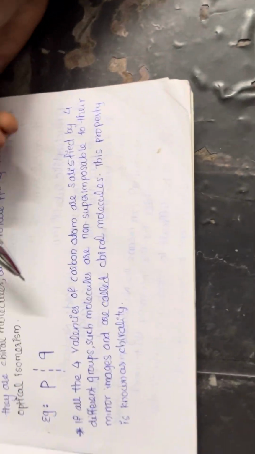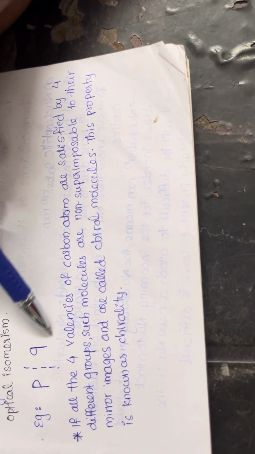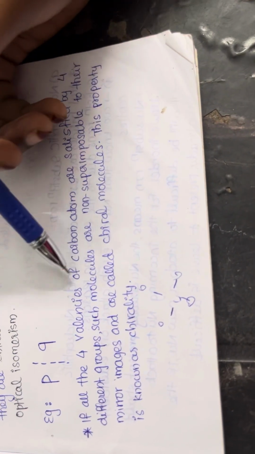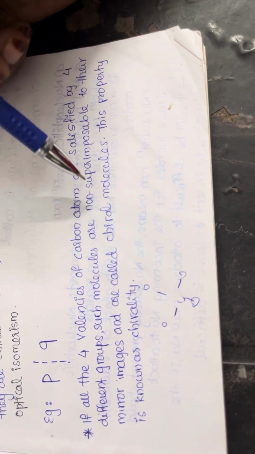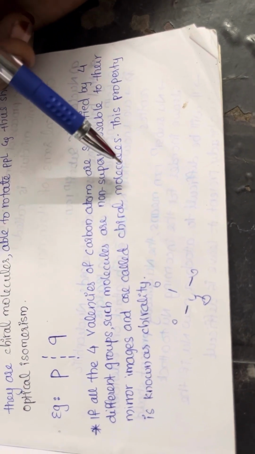Now, we know that carbon has four valencies. If all four valencies of a carbon atom are satisfied by four different groups, such molecules will be non-superimposable to their mirror images, and they will be chiral molecules.